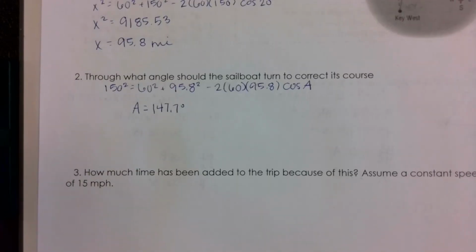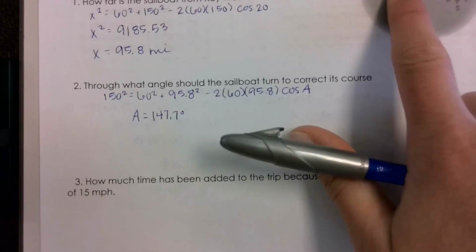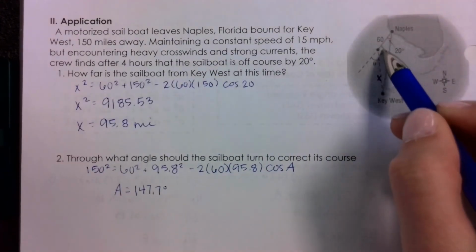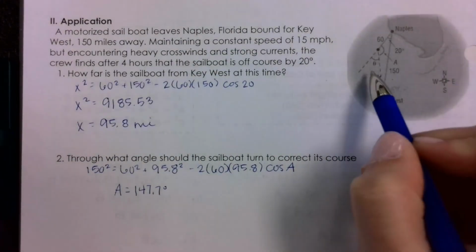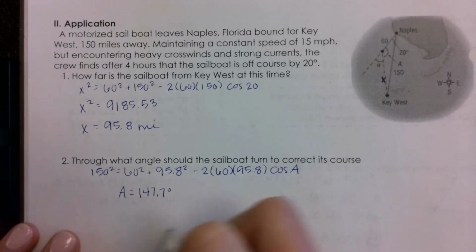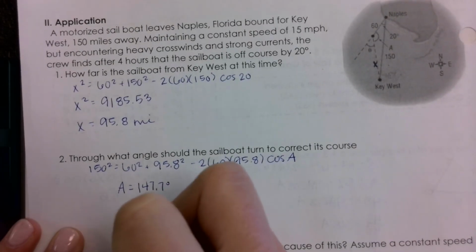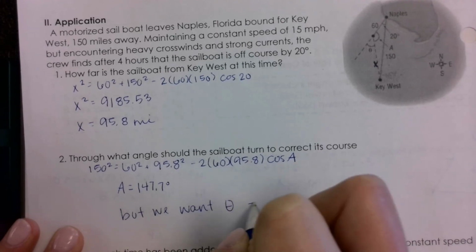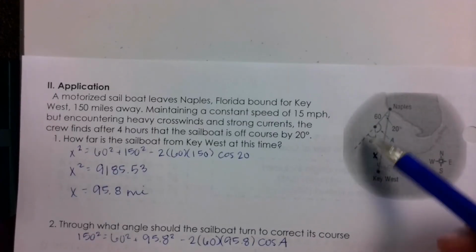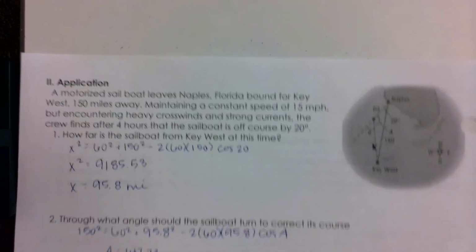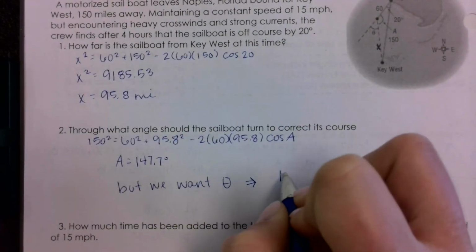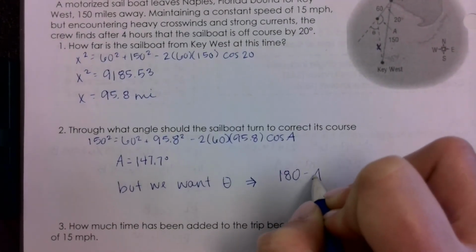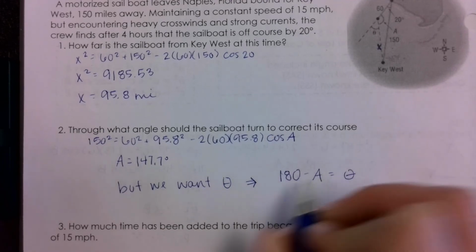All right, so we know the angle A is 147.7, so that's this angle right here, which we said is fine, but we actually want to know theta. Since A and theta are along a straight line, we can just subtract from 180. So we'll do 180 minus whatever A is, that's going to give us theta.